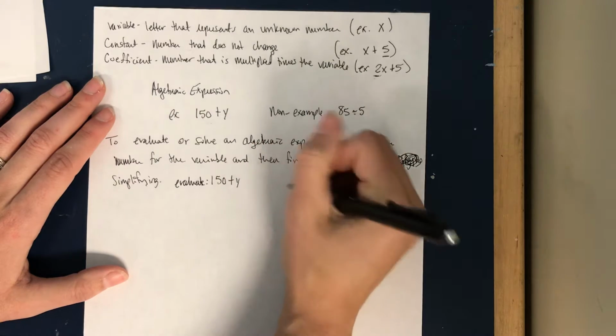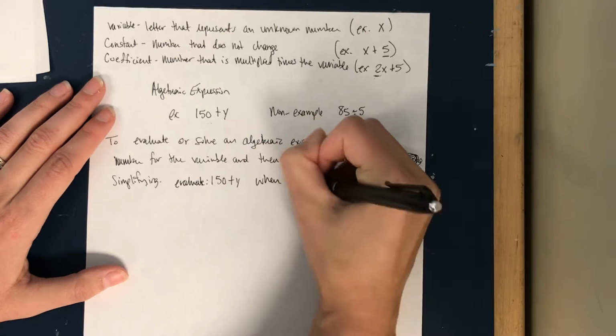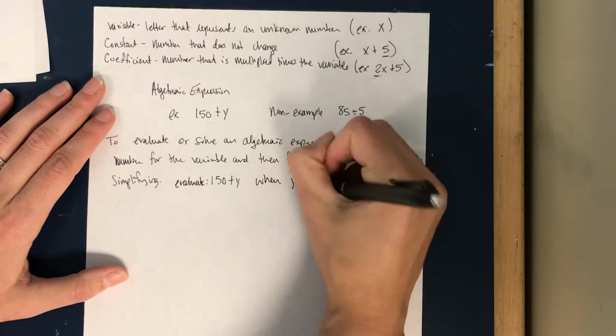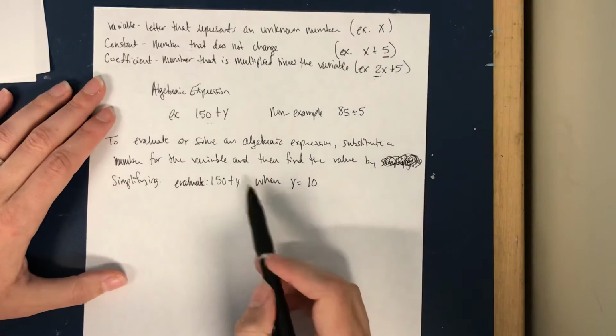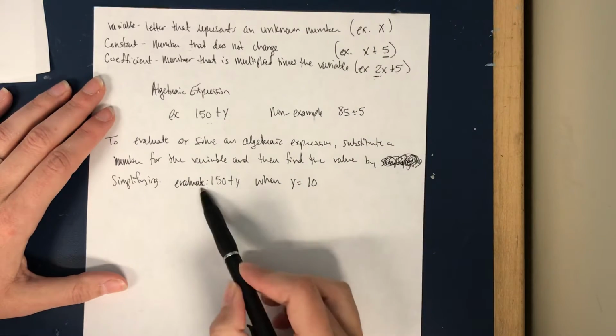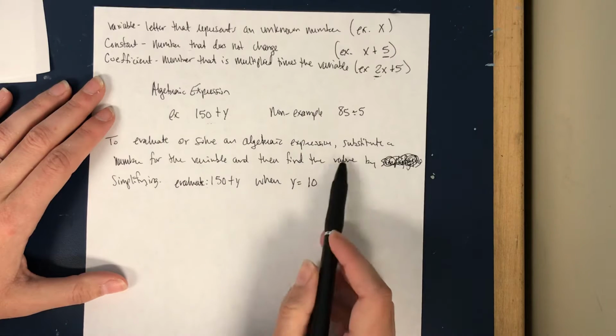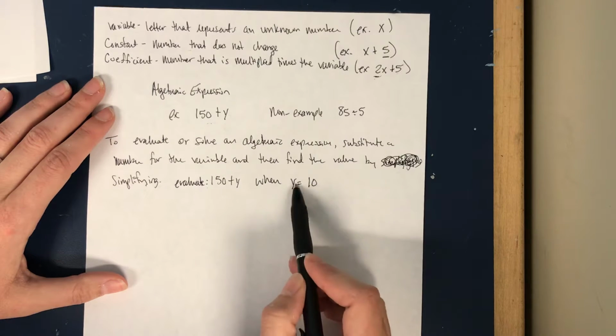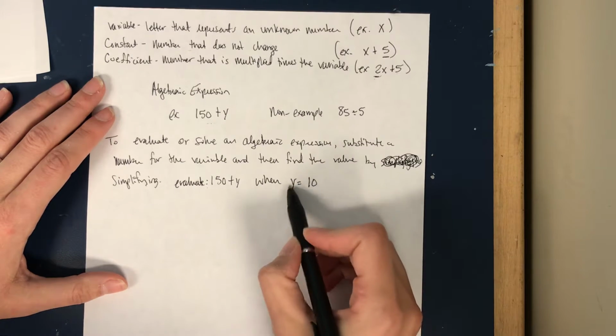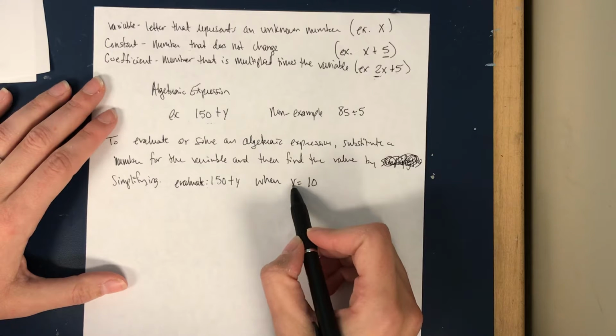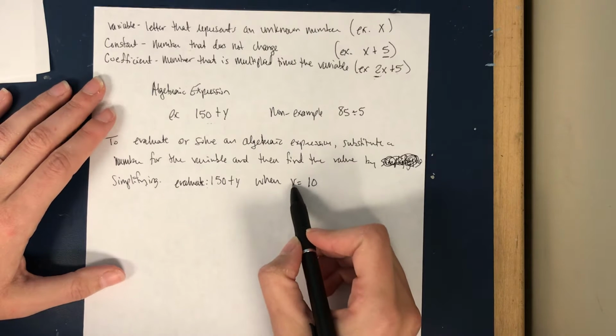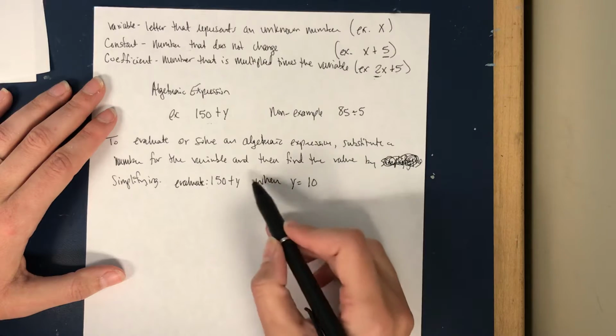Evaluate 150 plus y when y equals, let's say just an easy 10. Okay, so fairly simple here. To solve or to answer this, we're going to substitute this number for y, and it has to tell you the number and what variable it equals. So all I am doing is basically plugging in this value where I see any y's.